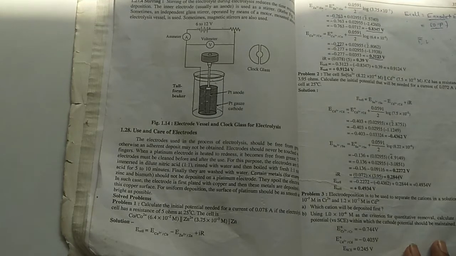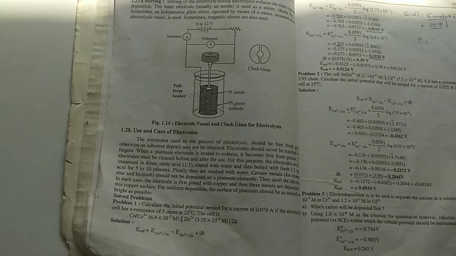So when a platinum electrode is used in the electrolysis process, it should be heated up to redness. It becomes free from the grease material. So the electrode must be cleaned before and after the use of the process. For this purpose, electrodes are first immersed in dilute nitric acid, whose composition is 1:1. After that it is rinsed with water and boiled with the 1:1 nitric acid solution for 5 to 10 minutes. Finally, they are washed with water.